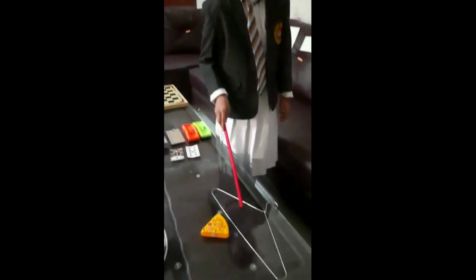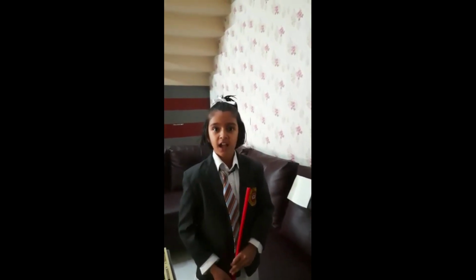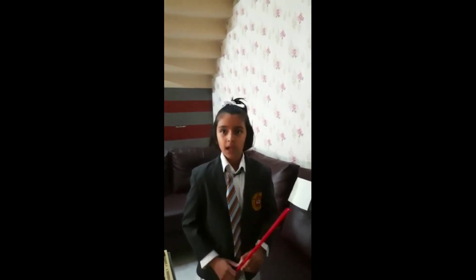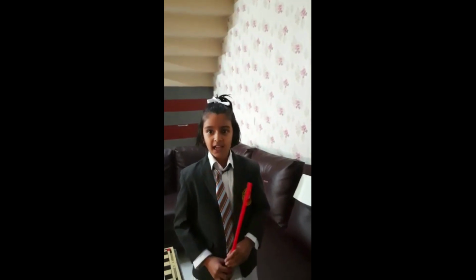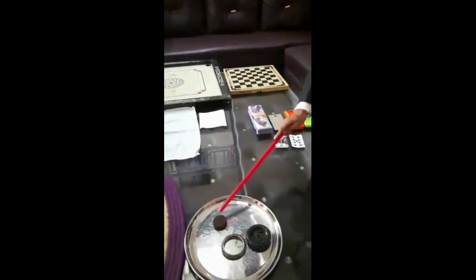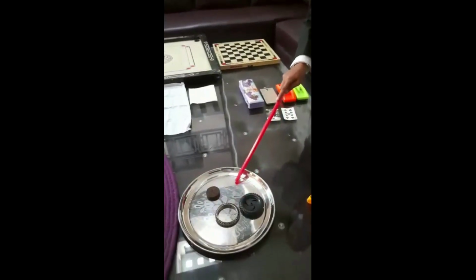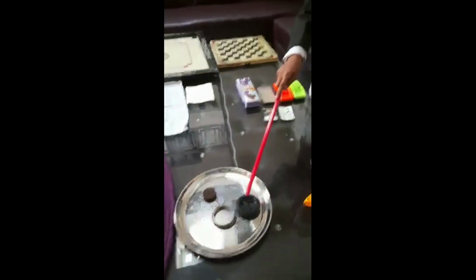Pizza slice, hanger. This is a circle. It has no sides and no corners. Let us see the things that are circle shape. Bangle, Oreo, plate, tire.